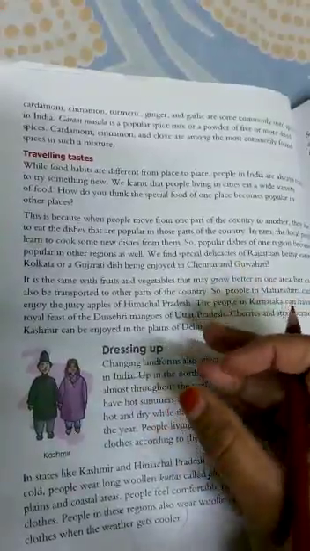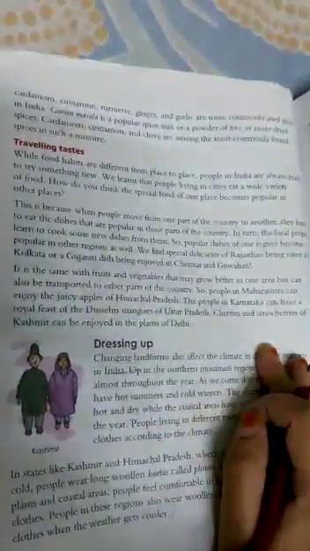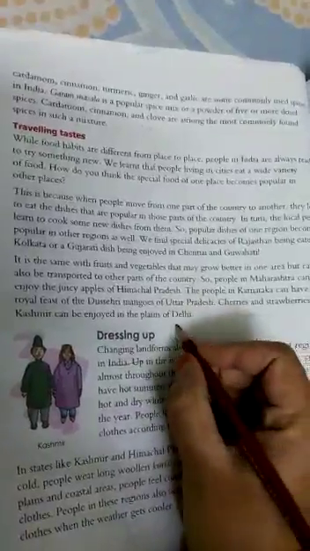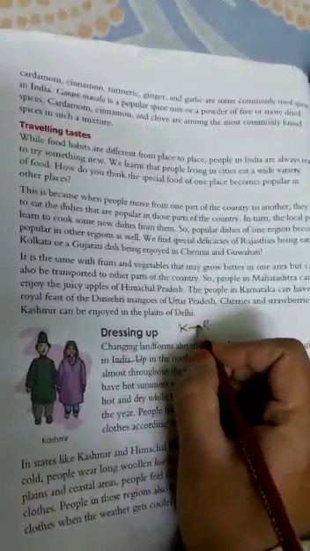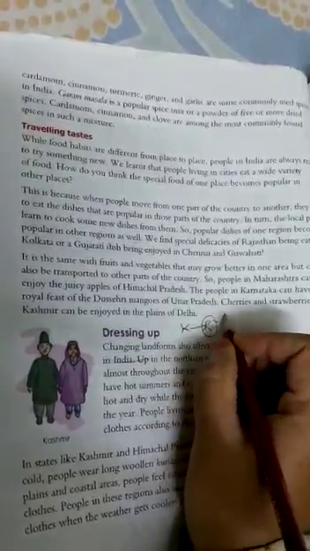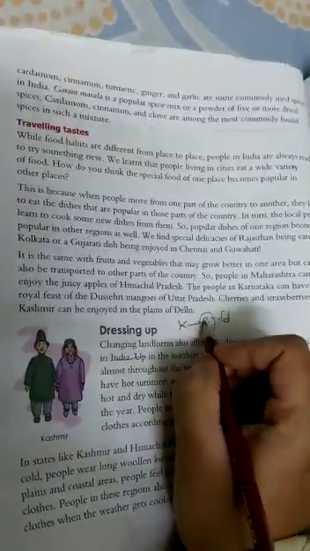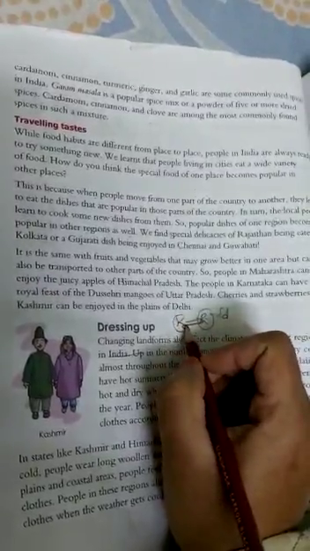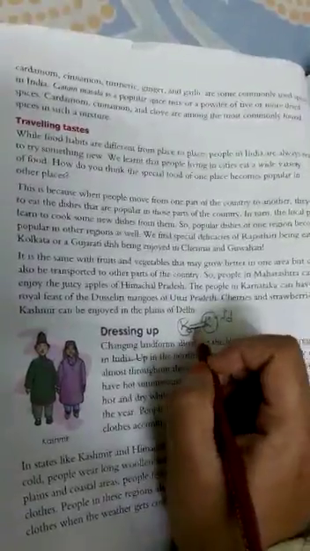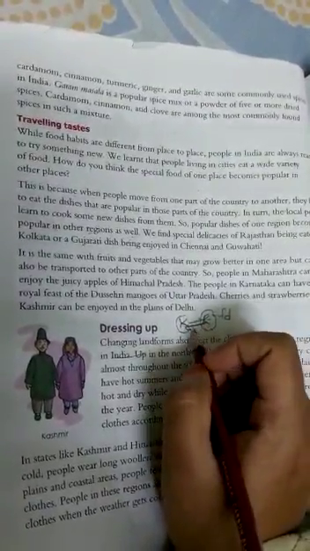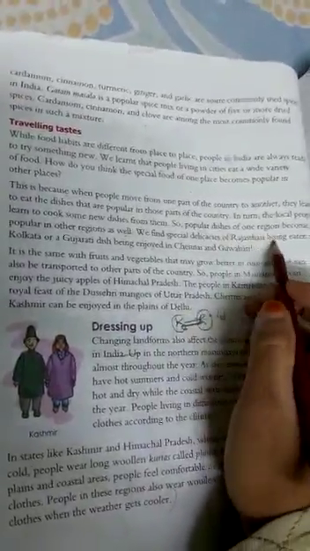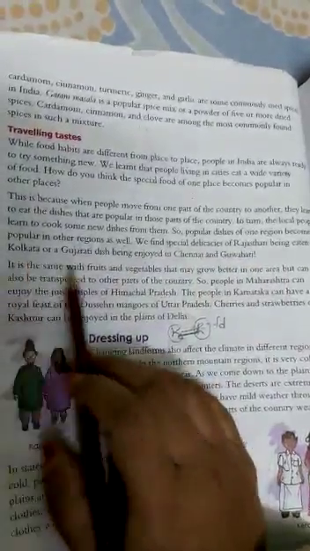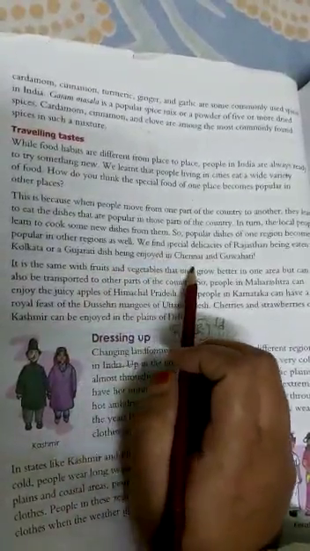In this way, the popular dishes of other places become famous in other places, right? In turn, the local people learn to cook some new dishes from them. If Kashmiri people visit Rajasthan, they will have the famous dish of Rajasthan, and if they like it, they will try to cook that. If Rajasthani people visit Kashmir and like the famous dish of Kashmir, they will also try it. So popular dishes of one region become popular in other regions as well. We find special delicacies of Rajasthan being eaten in Kolkata, or a Gujarati dish being enjoyed in Chennai and Guwahati.